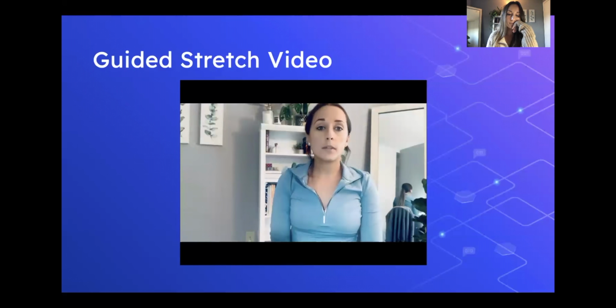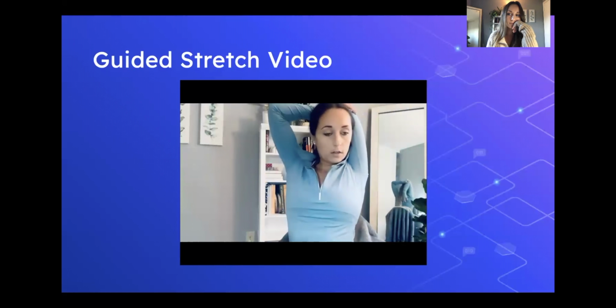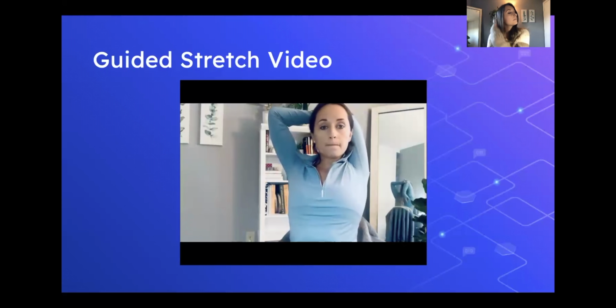Okay, now do the same thing on the other side. With your right elbow bent, grab it with your left arm, and hold.